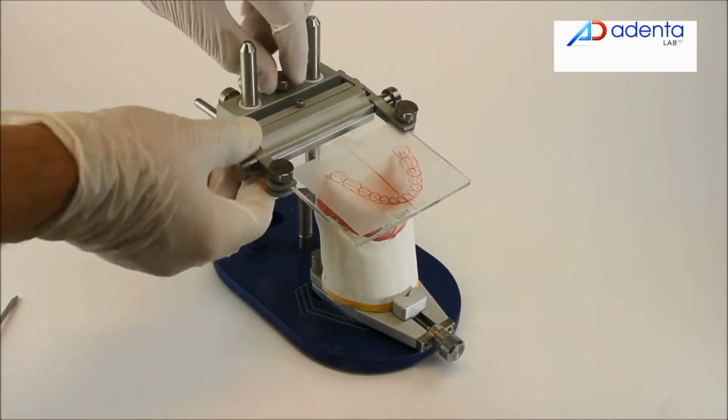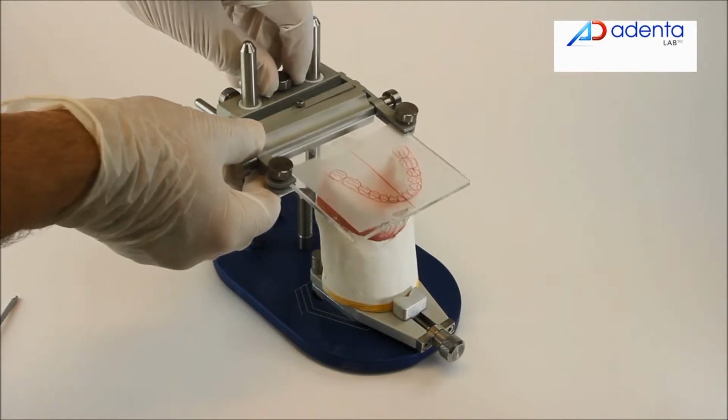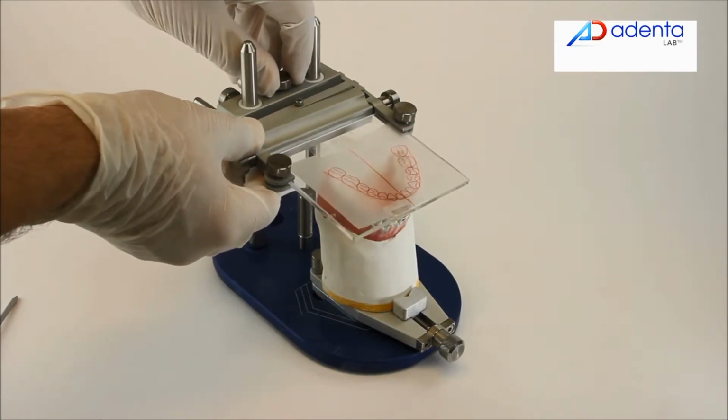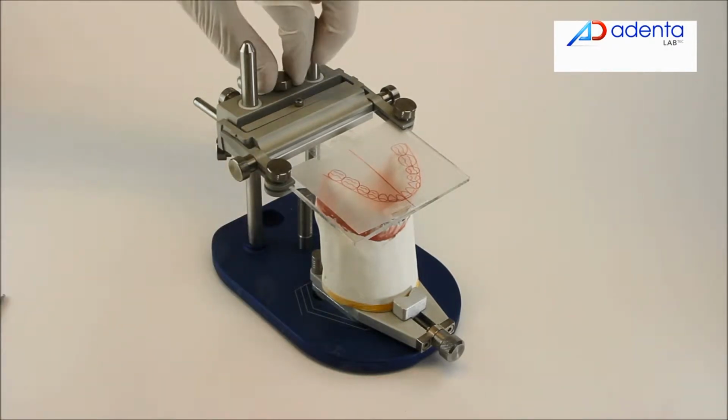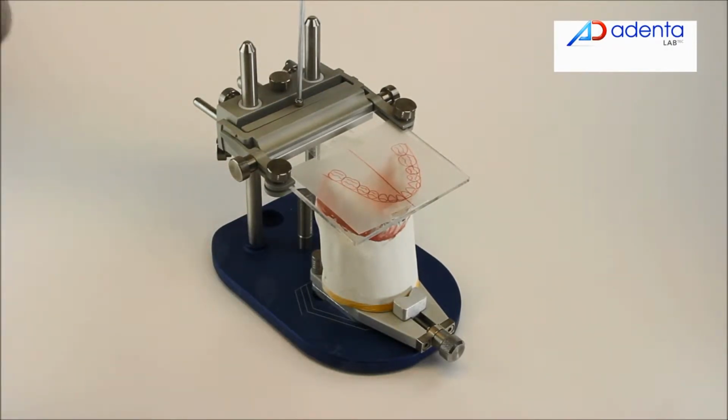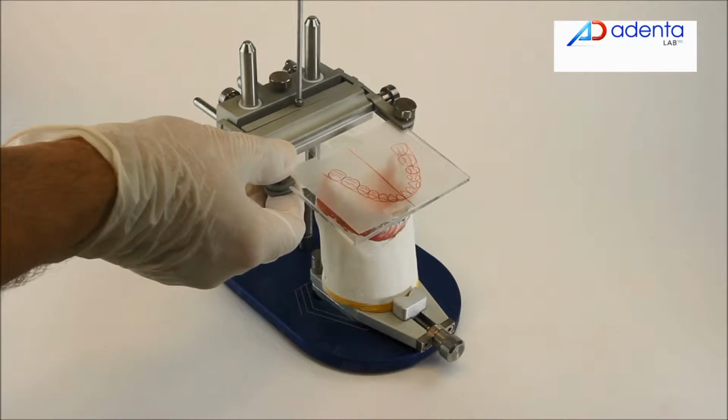Use the canting, the occlusal plane, the rotation, the sagittal positioning and the height screws to adjust the acrylic plate to the occlusal plane of the model.